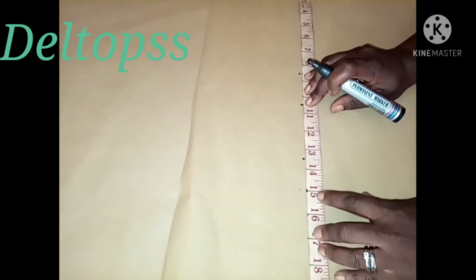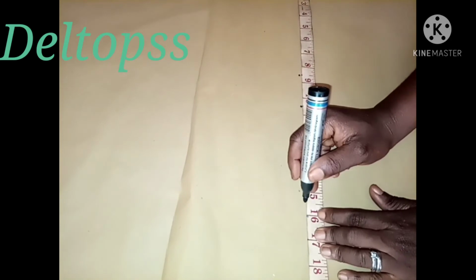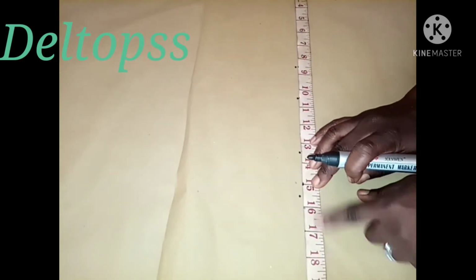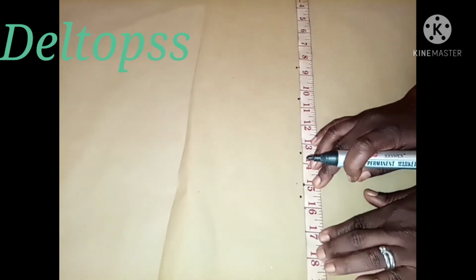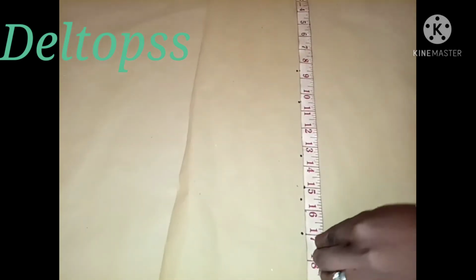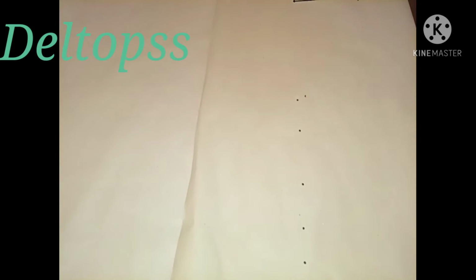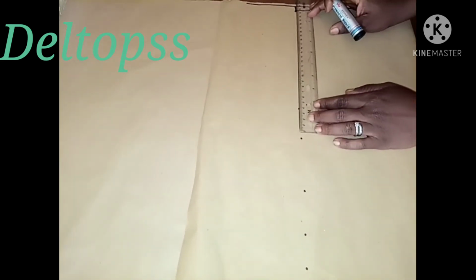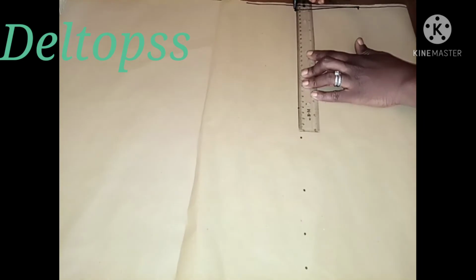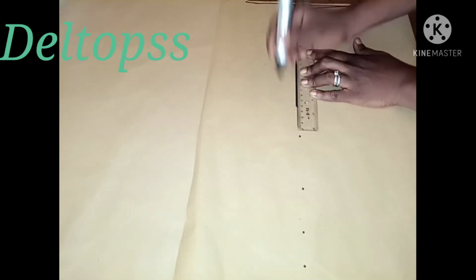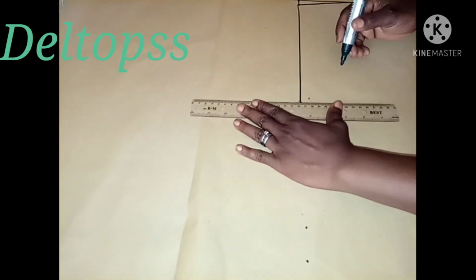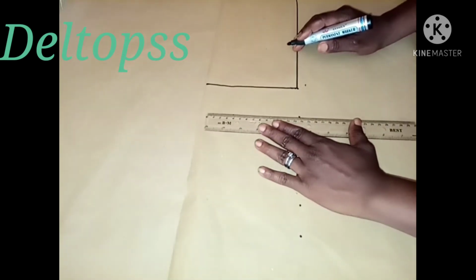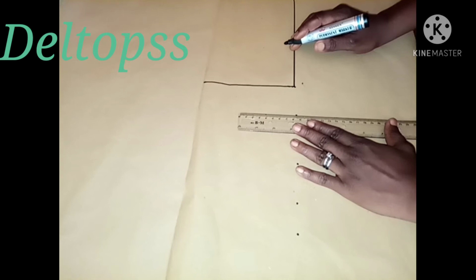But I'm going to add some inches for joining allowance. So I'll be adding like 1.5, or you can add your desired measurements. So this is what I'm doing here. Okay guys, I want to mark the armhole line from the shoulder slope to the point of 8.5 I got. And I'm going to connect the dots together.